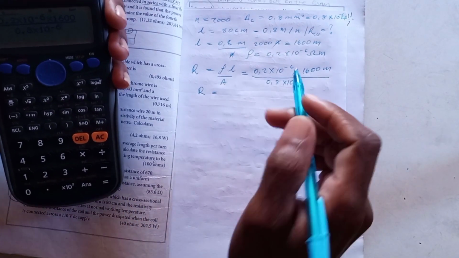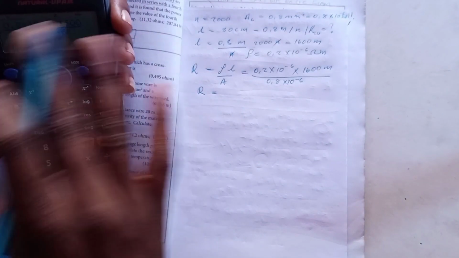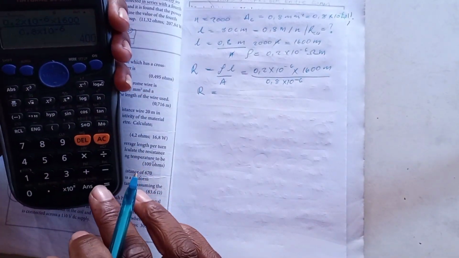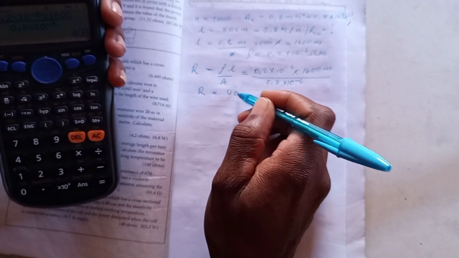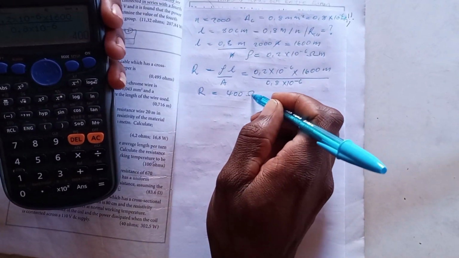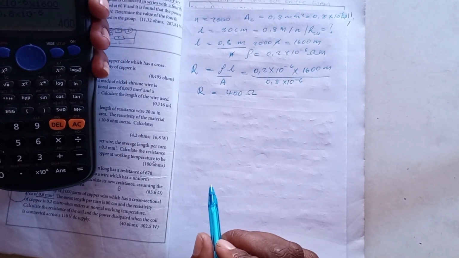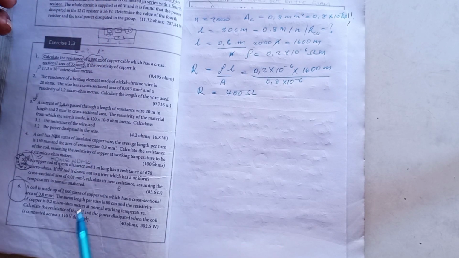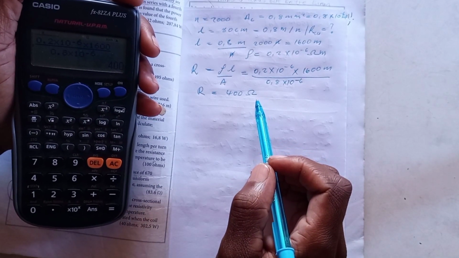Just cancel this and this and make your things shorter. Is 400 ohms. What is it that I'm not doing right? Because they said 40 here and the calculator is getting 400.